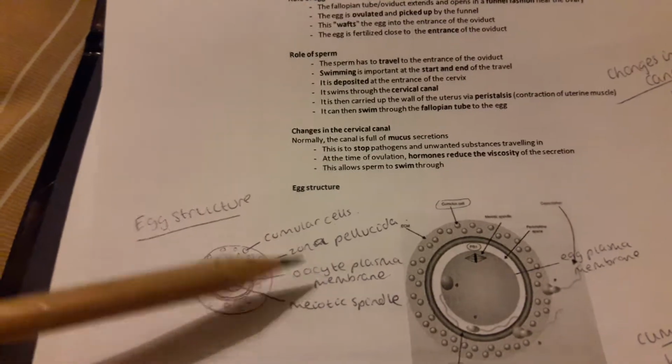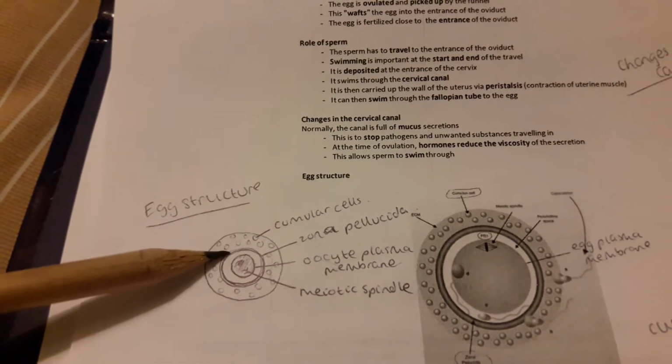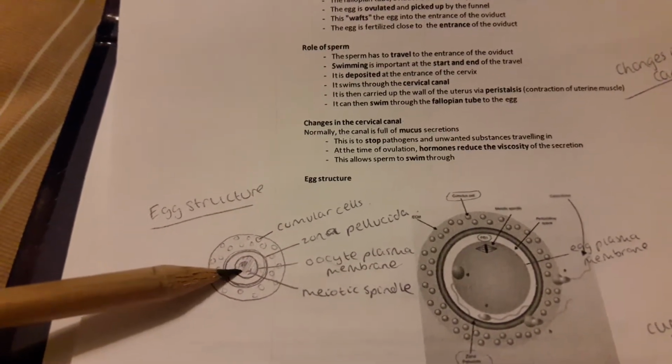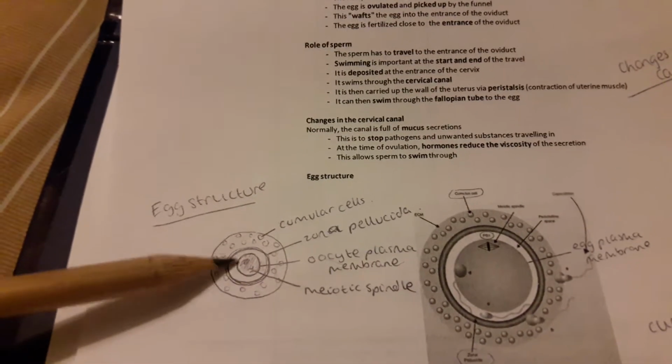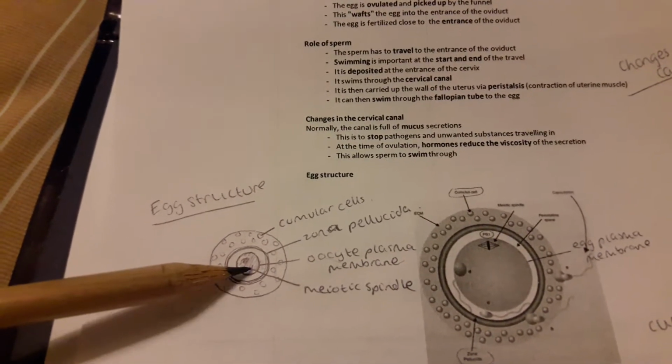And then you've got the oocyte plasma membrane, surrounding the oocyte itself. So there's the nucleus, and there's a meiotic spindle shown there.